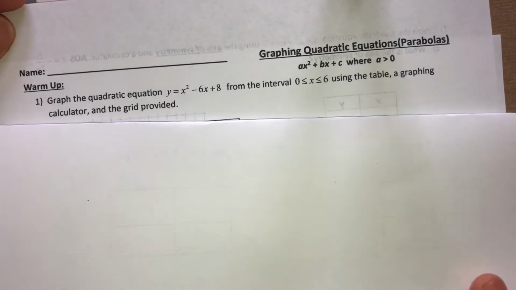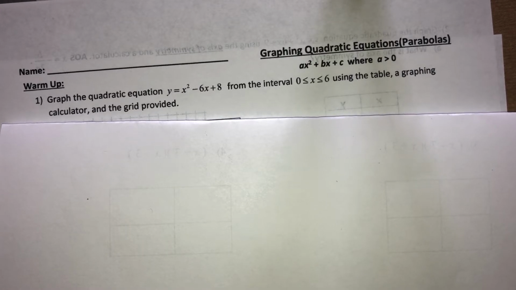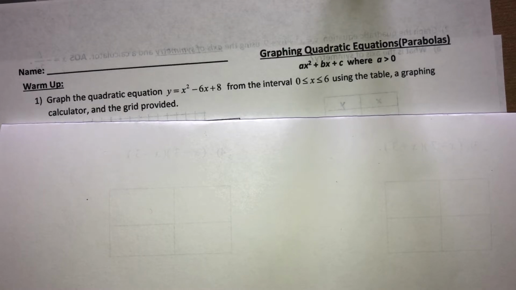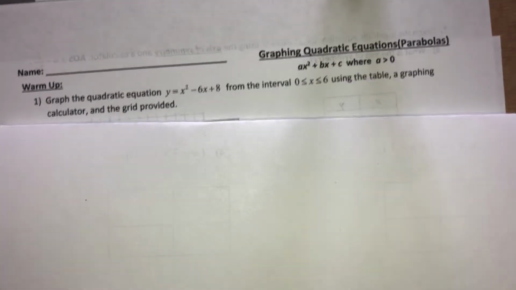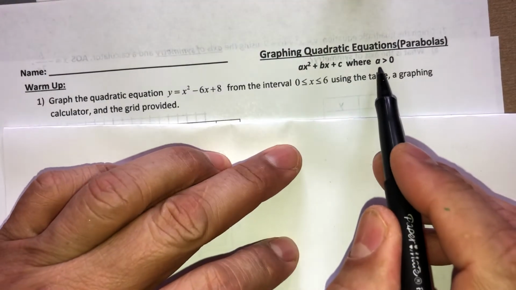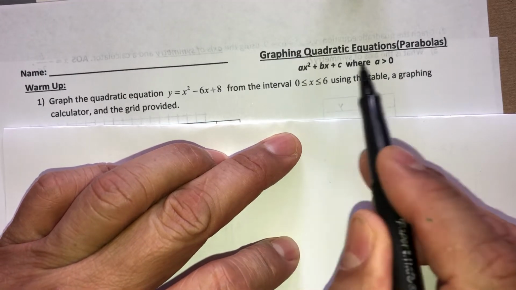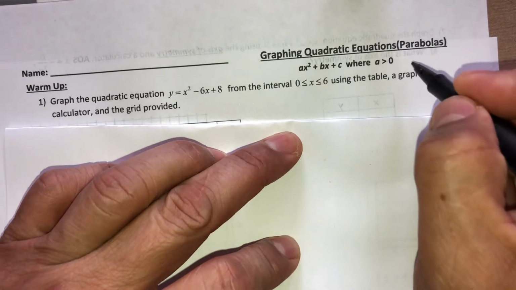The fourth quarter, right? Monday, April 20th. So this is the first lesson of the fourth quarter. Last unit we solved quadratic equations, and now we're going to graph quadratic equations. So the first thing we're going to do is graph quadratic equations when the value of a is greater than 0. Okay, that means when the first term, this one, is positive. That's what I mean. Greater than 0 means positive.